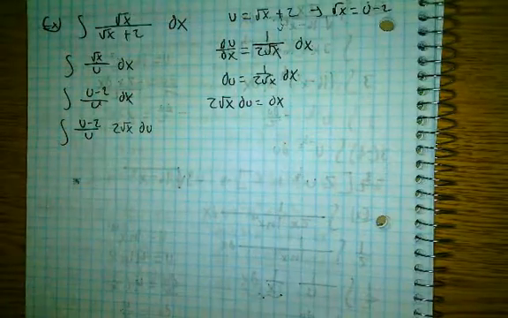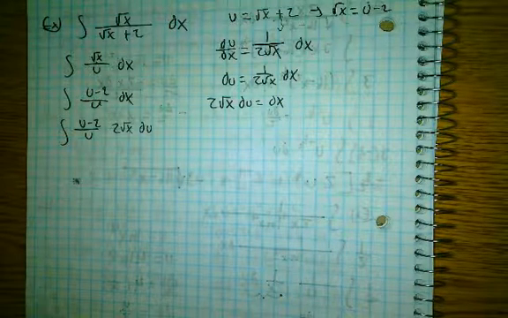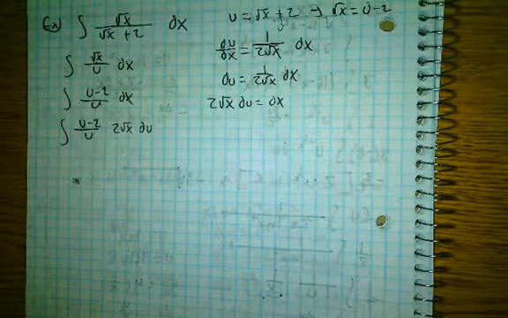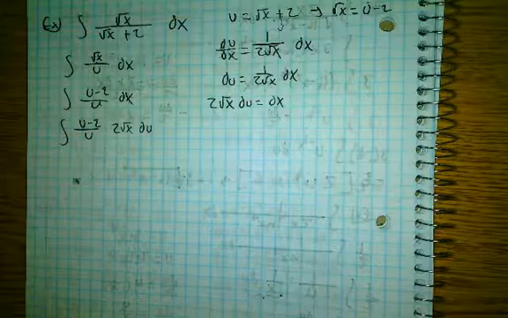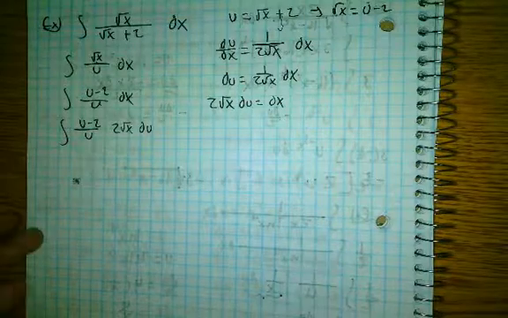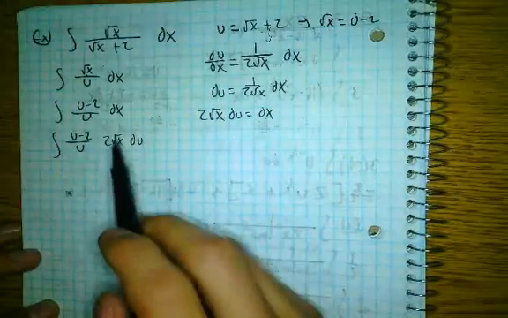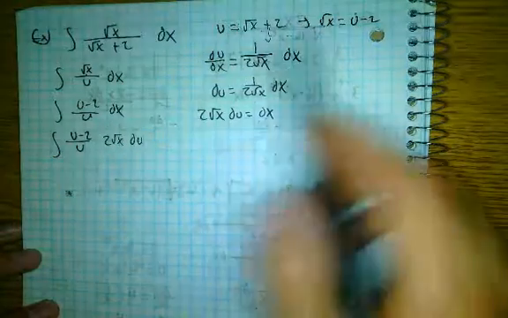Two times u minus 2. So, okay. Alright, so now let me make sure we all understand what he's telling us to do. I have this root x, and he's like, well, root x is the same thing as u minus 2. Okay, so let's see what happens. Times 2 times u minus 2 du. Right?